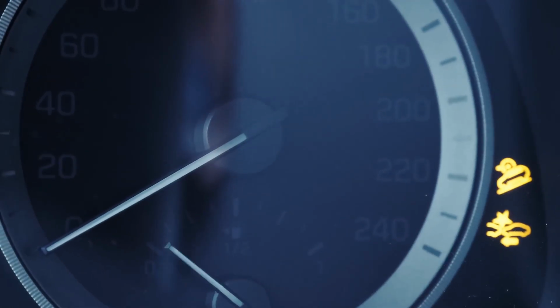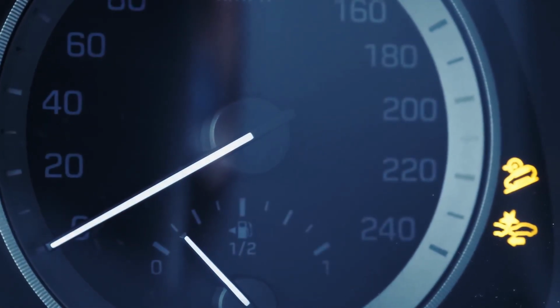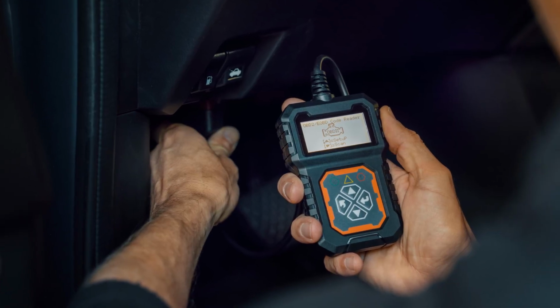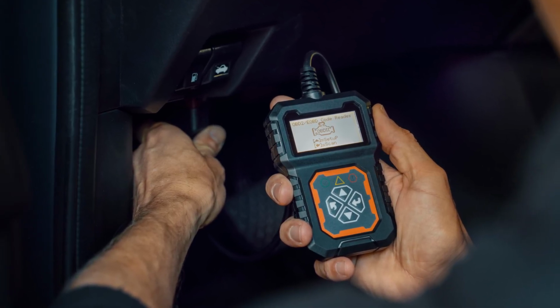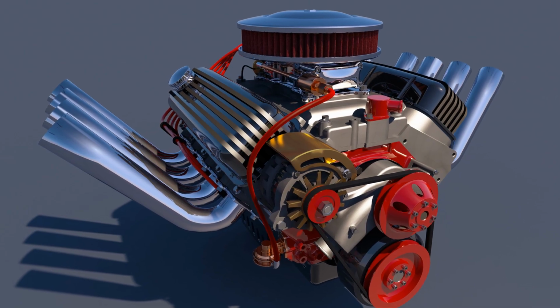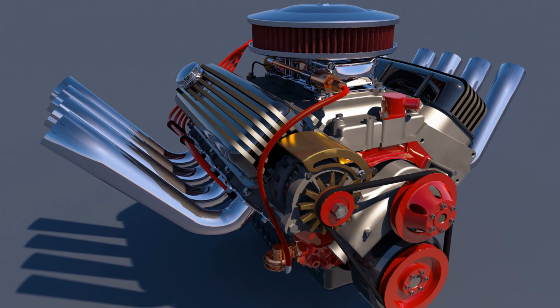Your check engine light is on, you scan the car, and the code P0300 shows up. Before you replace spark plugs, ignition coils, or spend money on random repairs, stop and watch this video. P0300 means random or multiple cylinder misfire.